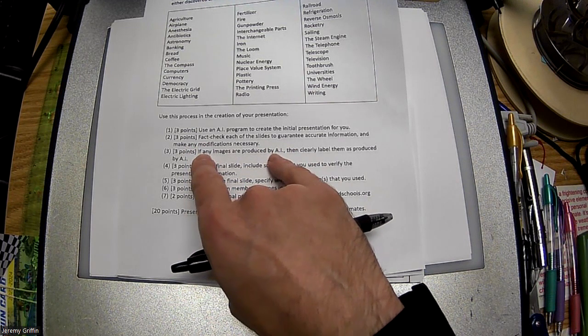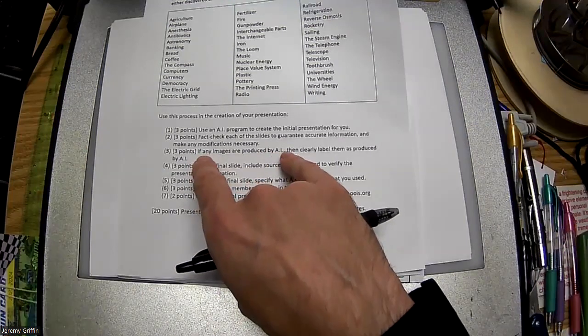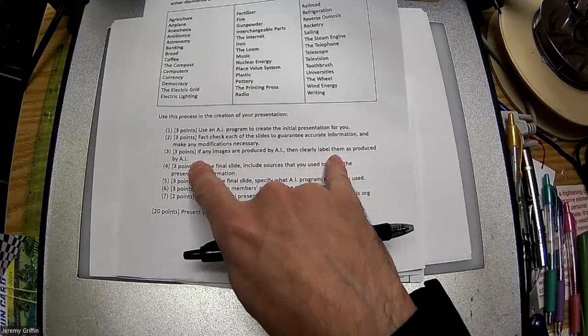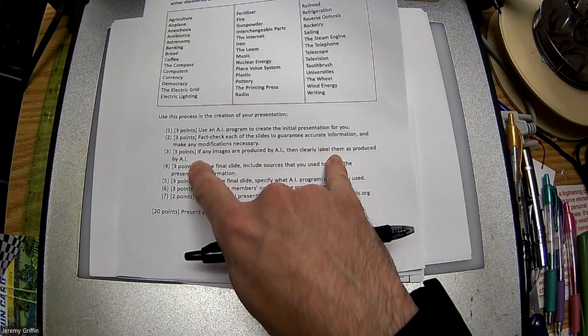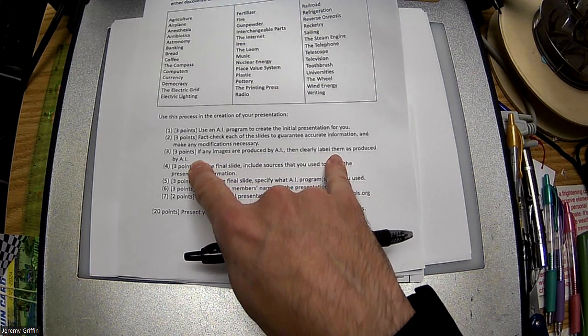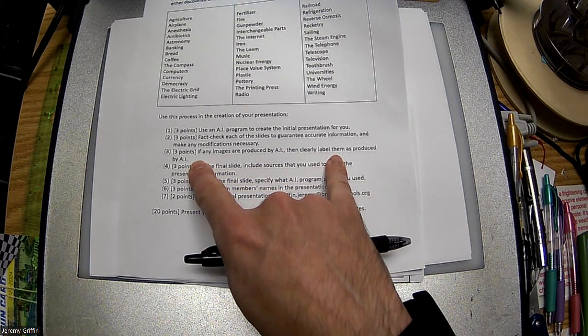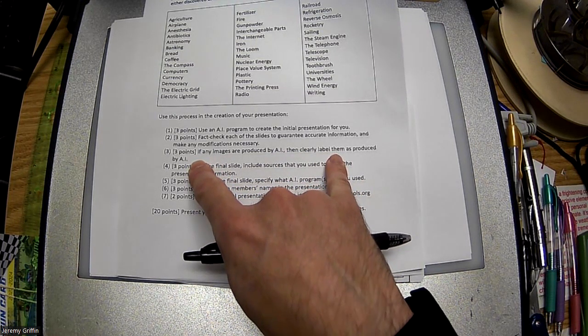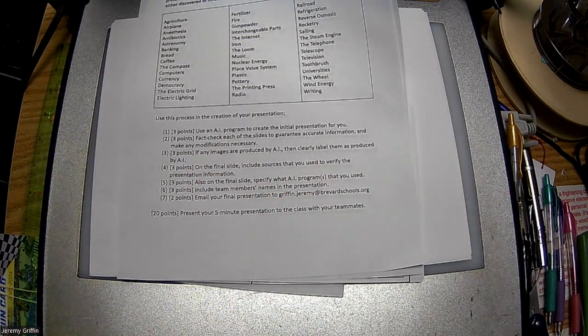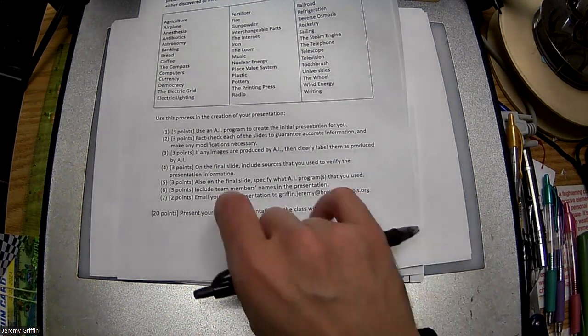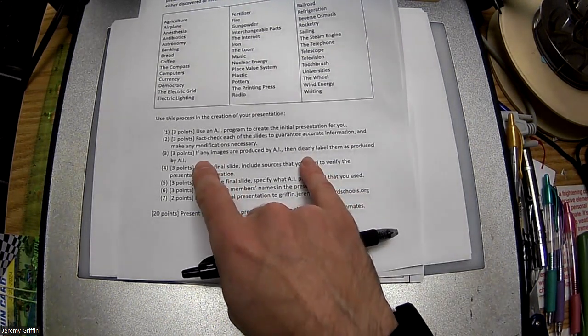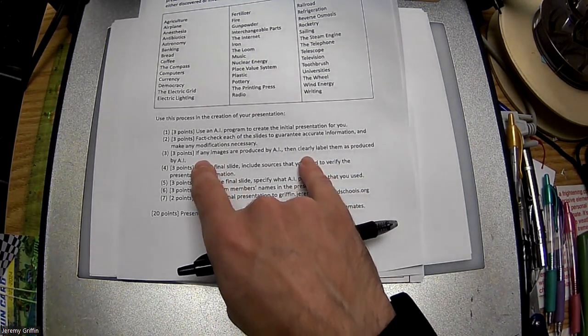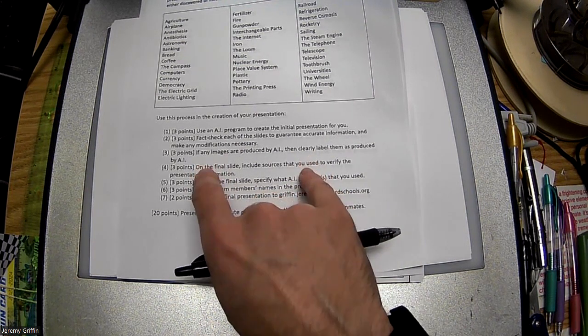Oh, speaking of images, if any images are produced by AI, then clearly label them as by AI, right? Right now we're at a point where you can still kind of tell on the internet what's AI and what's not, but it's getting really close to the point that next year it'll probably be impossible to tell what's an actual photograph versus what's AI, right? So it's probably good practice at this point to start clearly specifying what's AI and what's not, right?